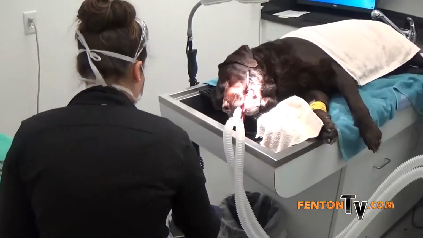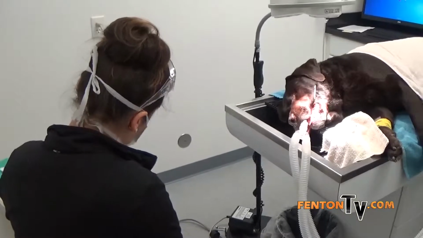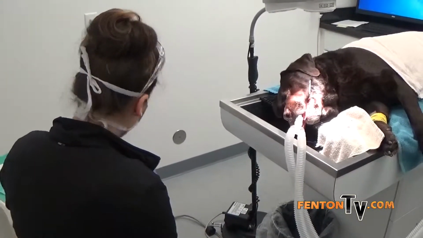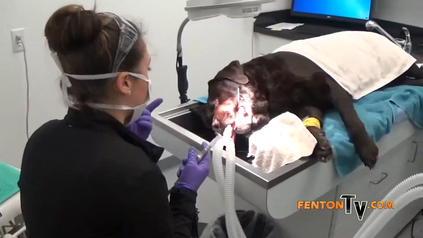Good, it's healthy. So I'm gonna polish to smooth out all those edges that scaling made, so bacteria doesn't have the opportunity to sit in there and collect.